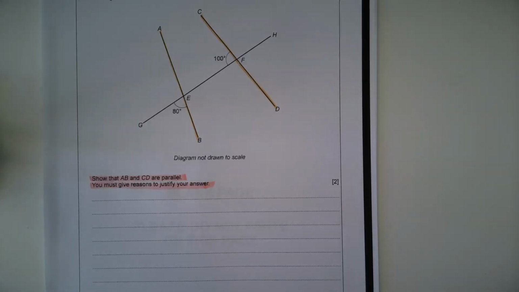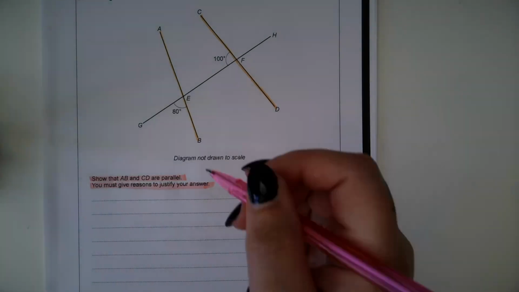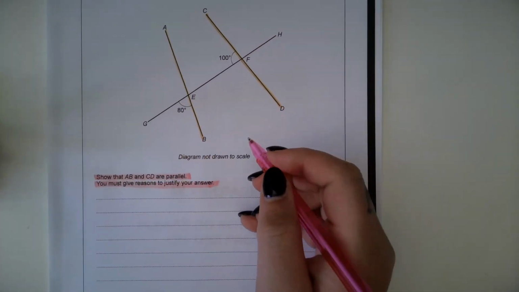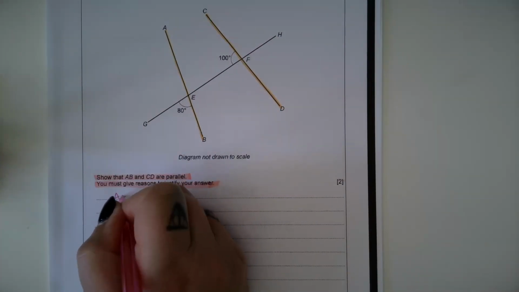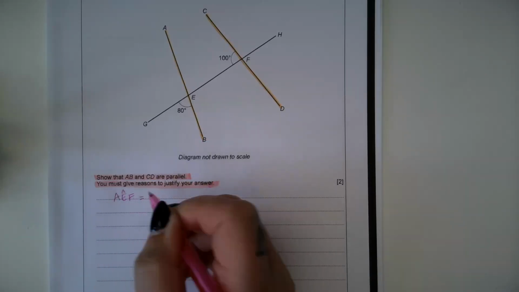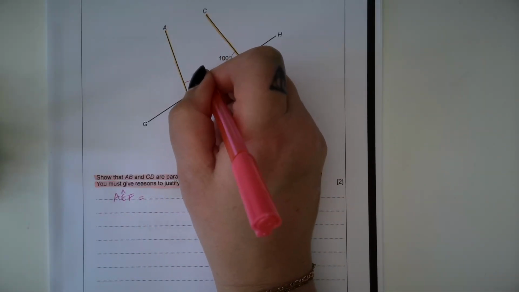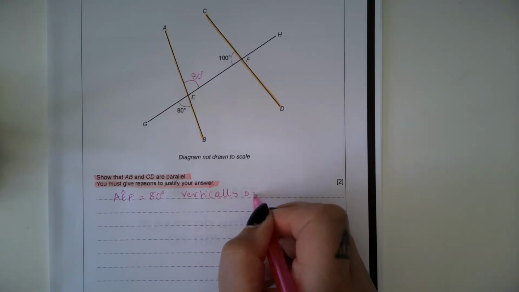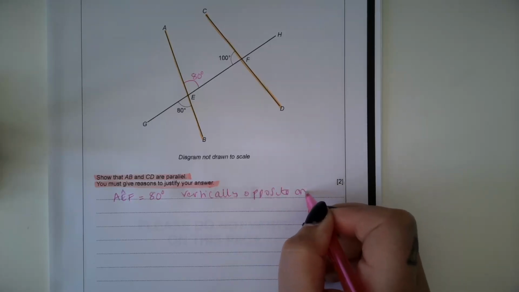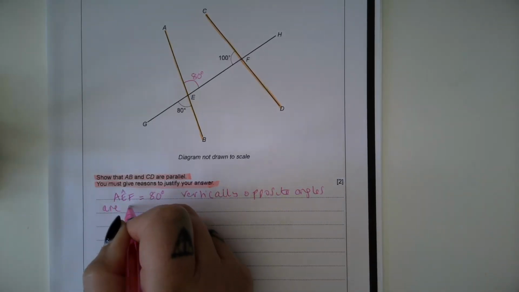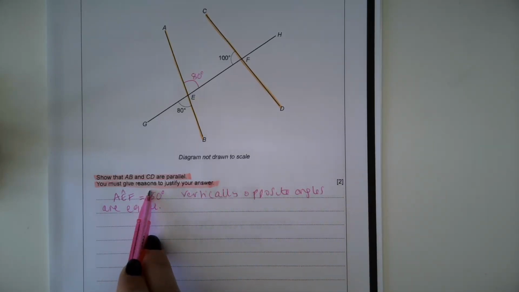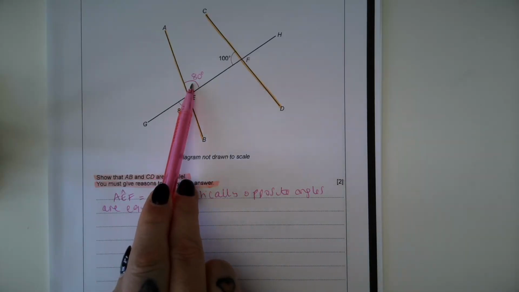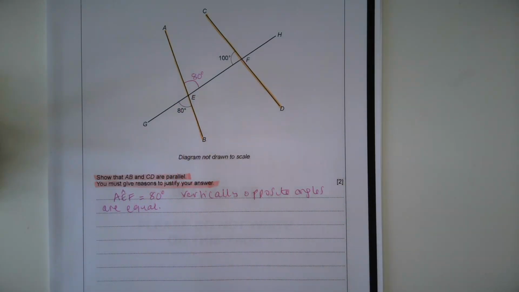Right, let's start filling in some information then, shall we? So I'm going to say angle AEF is 80 degrees because vertically opposite angles are equal. Remember, we've got to give our reasons. So vertically opposite angles is the angle fact that I use to recognise that that angle is 80. So I'm going to say AEF equals 80 because vertically opposite angles are equal.